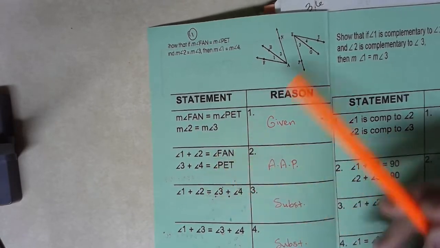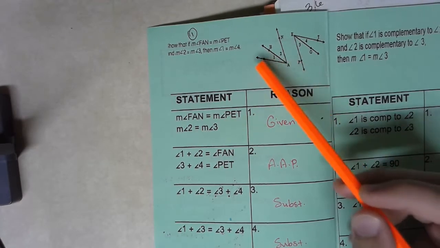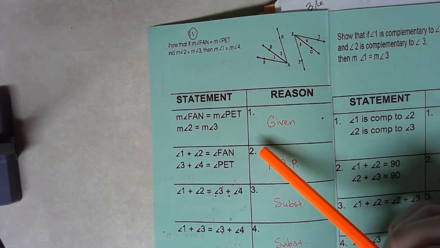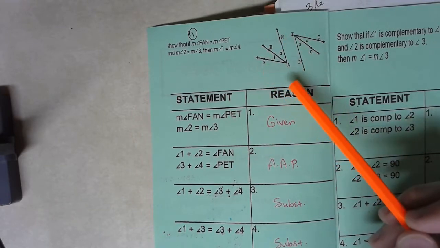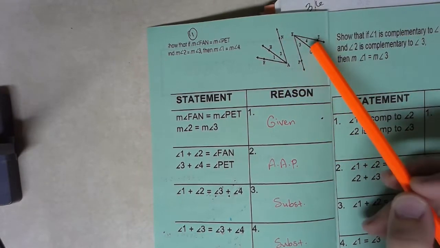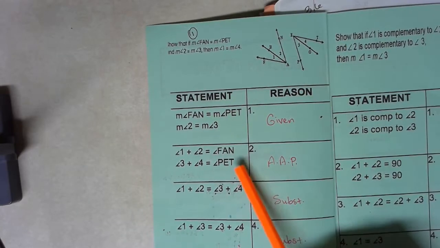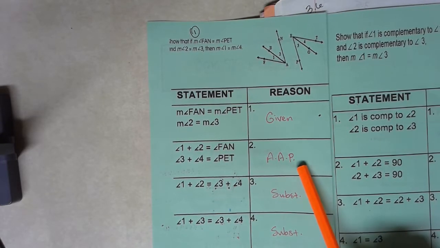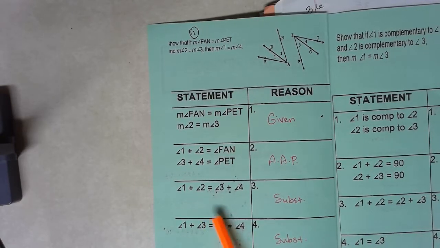So at first, I'm not really sure where they're getting these angles 1 and 4. I've seen 2 and 3 before, so let's go over to a picture. So in our picture, we see angle 1 and angle 2, and we see that they are both two pieces of the whole thing, which is angle FAN. So that makes sense for this statement for angle 1 plus angle 2 to equal angle FAN. Same thing over here, angle 3 and angle 4, they're two smaller pieces of the big angle, angle PET. So the reason why we got these two statements was by using the angle addition postulate, which I just abbreviated to AAP.